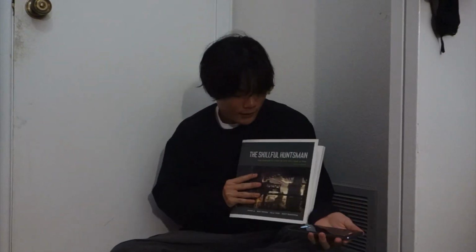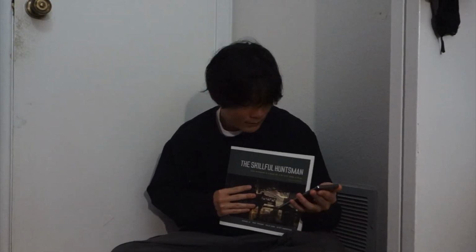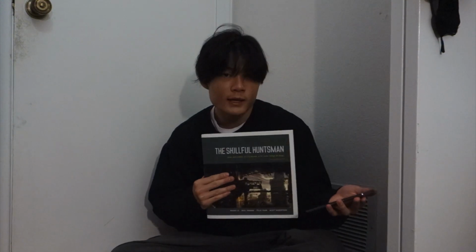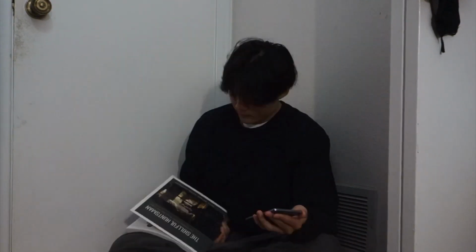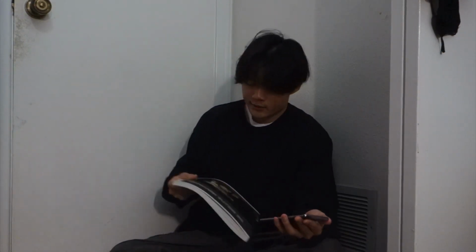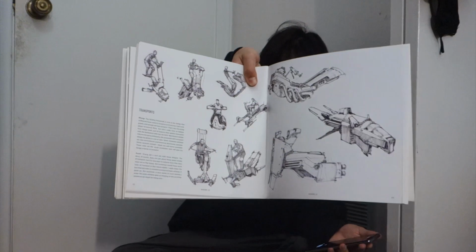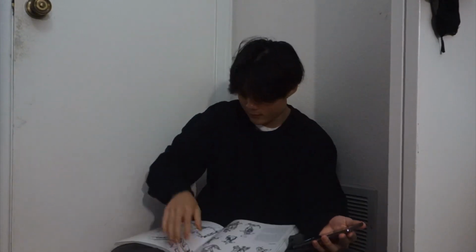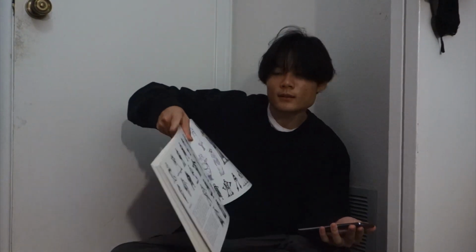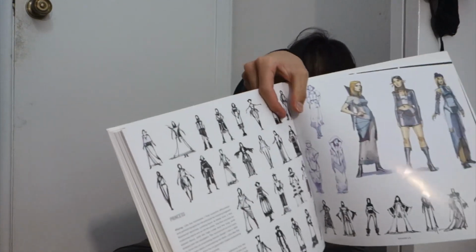LCAD's counselor suggested looking at this book while I built my portfolio. I'll put a link to it in the description. It's made by Art Center students and teachers, I think, but it has really good concept art in it, and it also has this type of style.